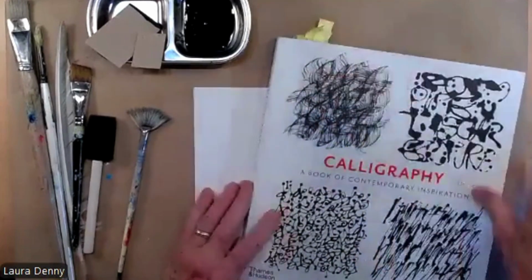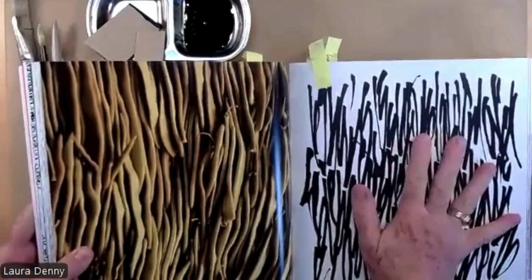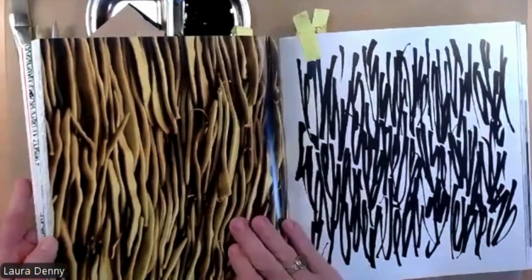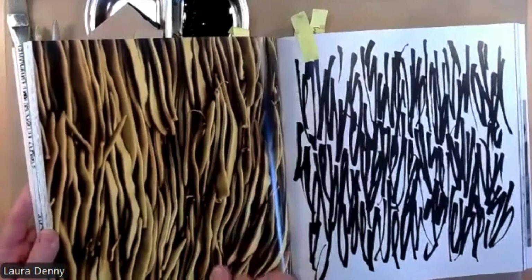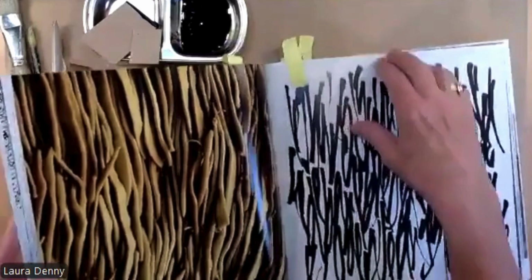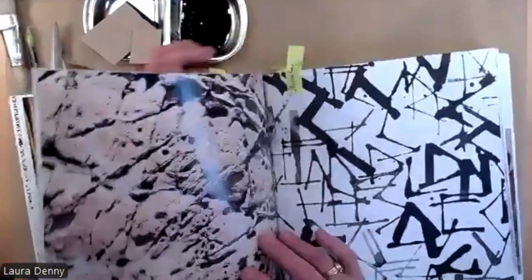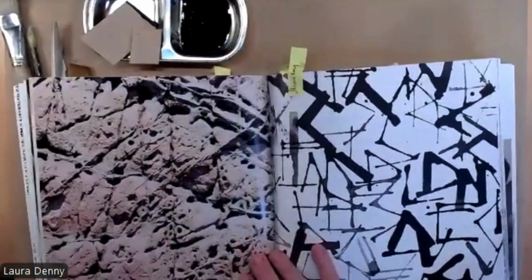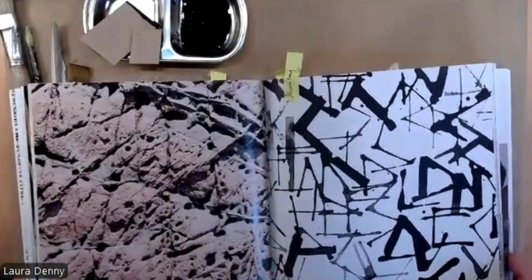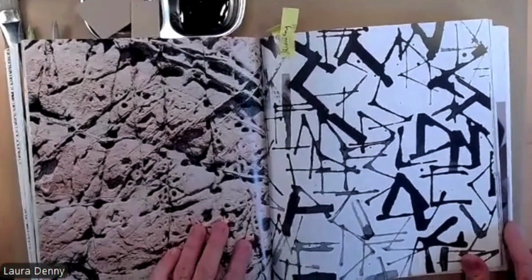She's a calligrapher, but she does a lot of using mark making to mimic textures and patterns in nature. This first one I thought was kelp, but now I'm looking, it looks like a series of beans all lined up. So using marks to mimic things in nature. Here's a rock surface, and these are the calligraphy marks she used to mimic that rock structure.